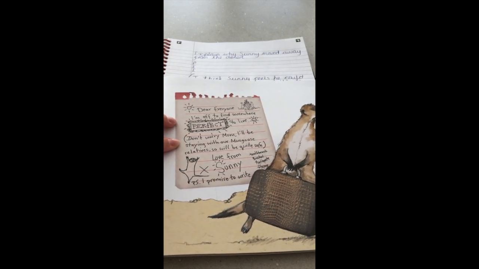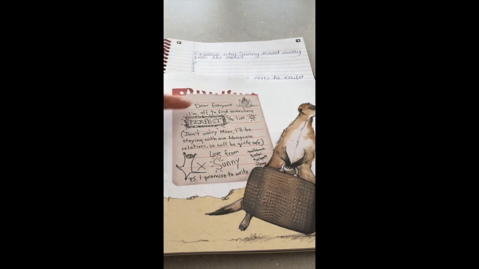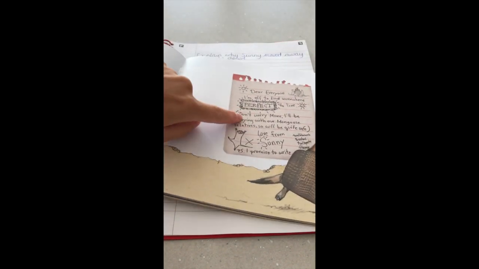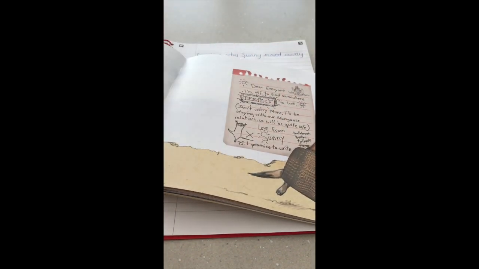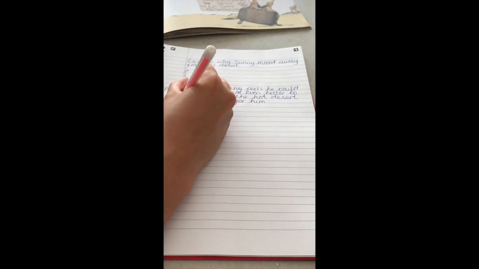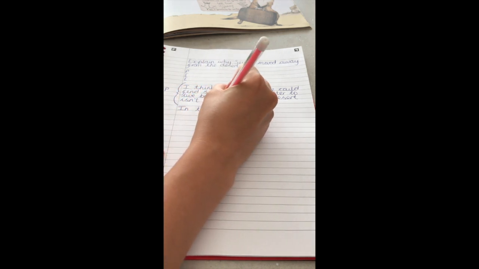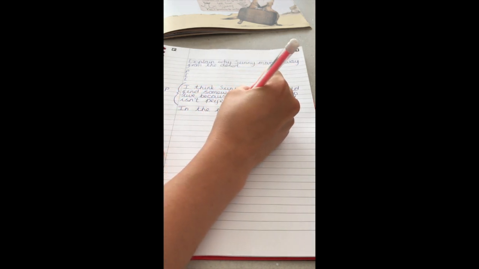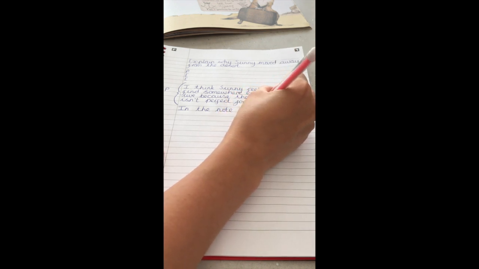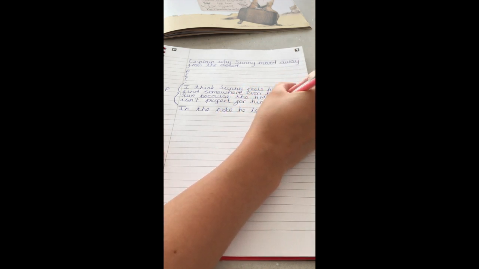So my evidence, I'm going to put in the letter he leaves, it says, but in yours you would write in the postcard it says, because yours is going to be based on a postcard, but mine is based on this little note, this letter that he left. So in the, I'll call it a note, in the note he left, it said.